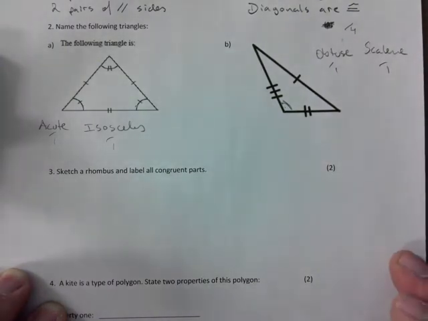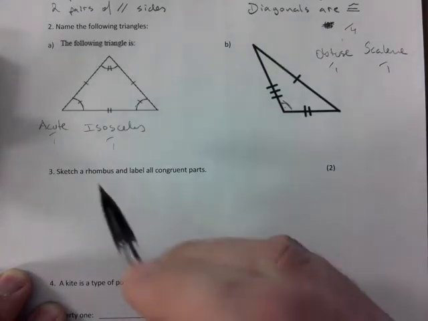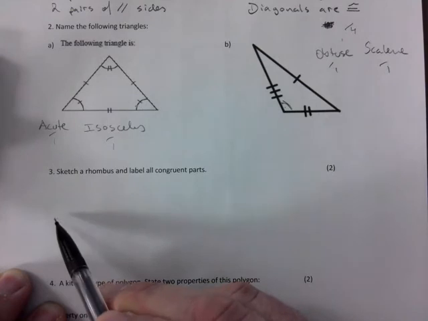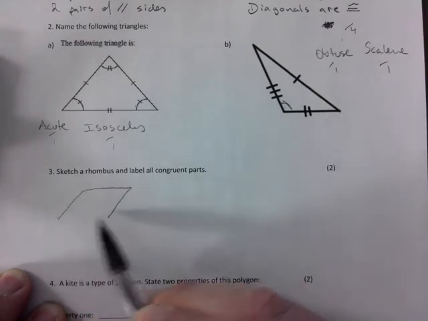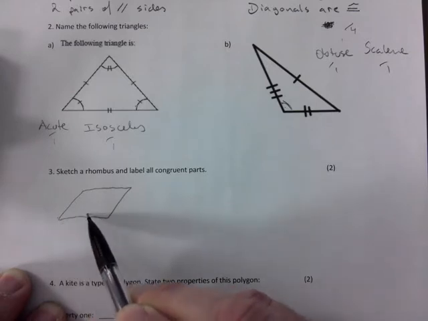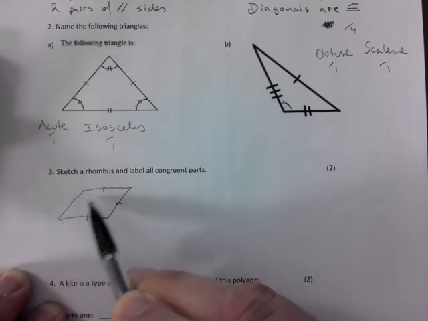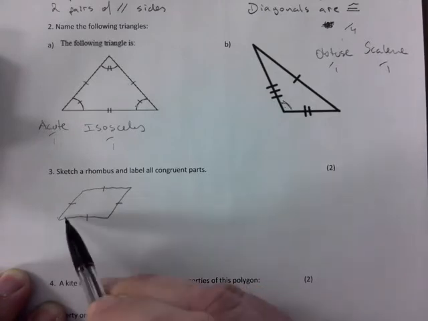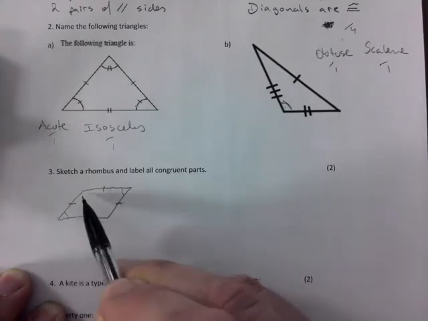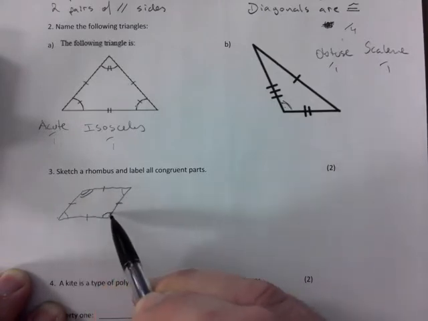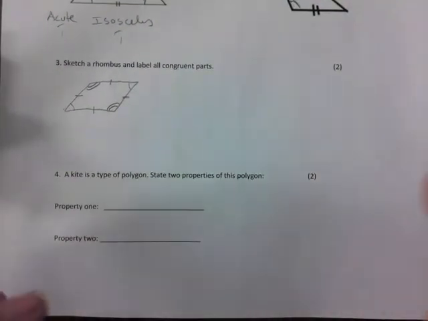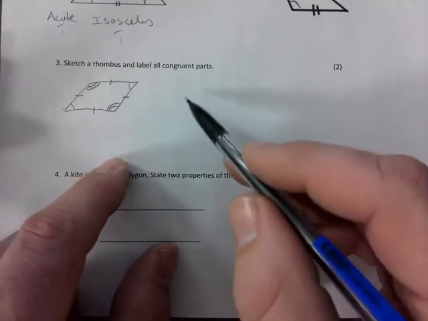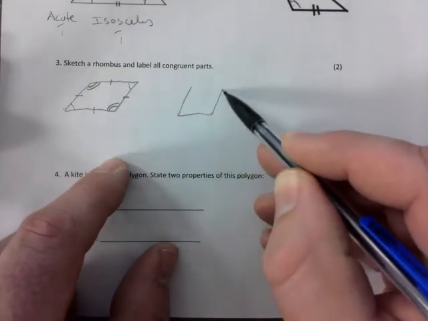Okay, sketch a rhombus and label all congruent parts. If you have 2, then you're fine. But a rhombus is basically a slanted square, so these would be congruent. This would be the same as that. This angle is the same as that. So if you have 2 things that are true, I would give you the marks.